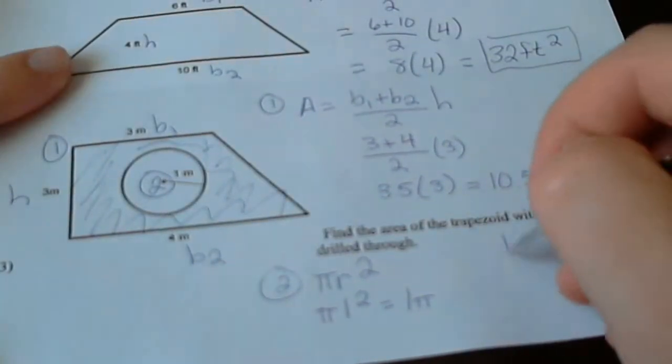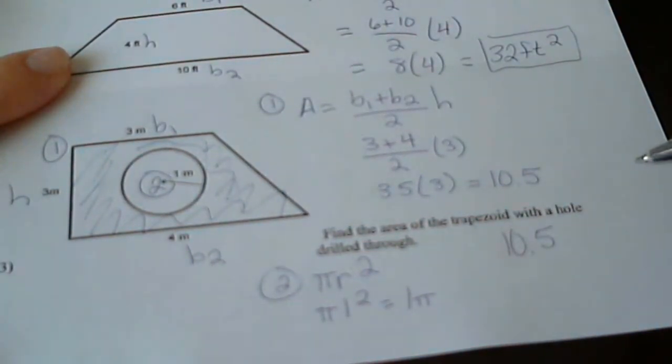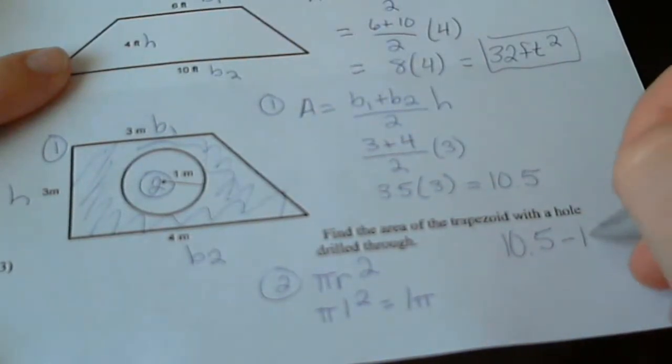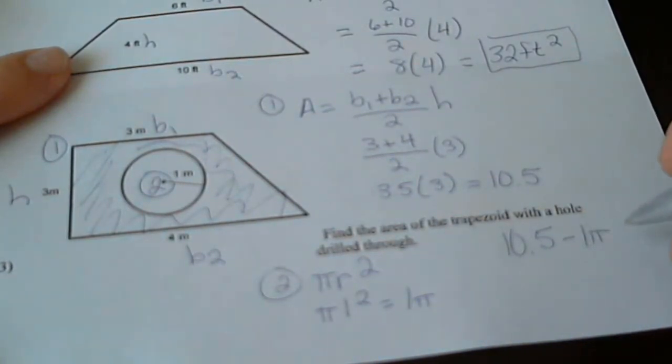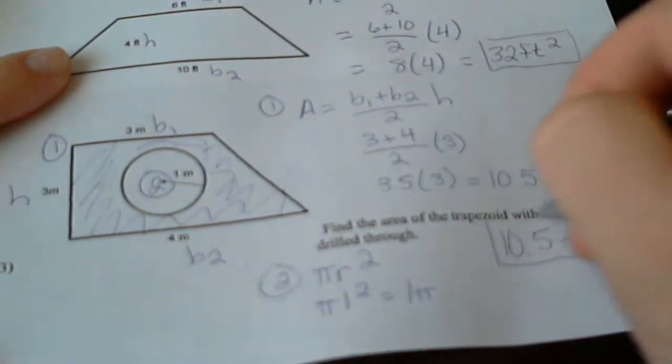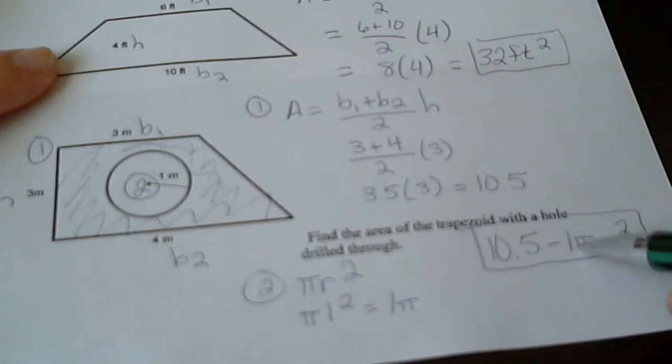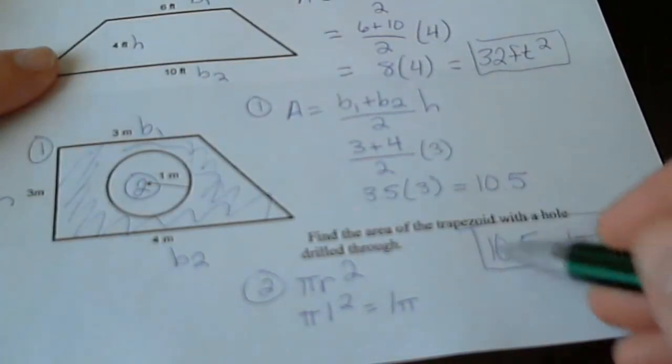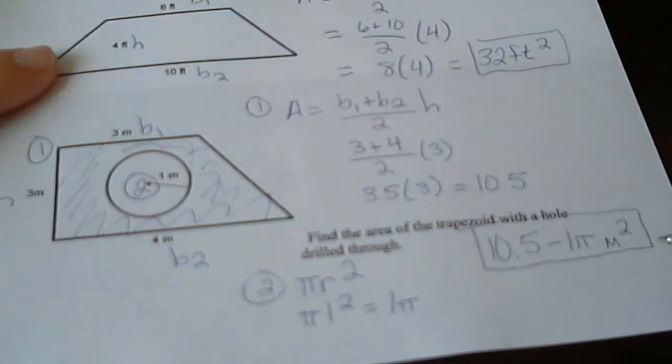Our final answer is going to be 10.5 minus 1 pi, or just pi, meters squared. Remember, you cannot put this and this together because these are pi's and this is just a regular number, 10.5.